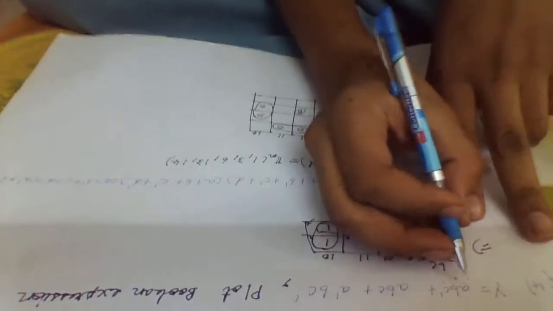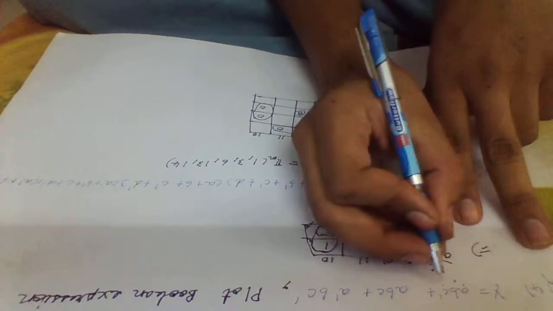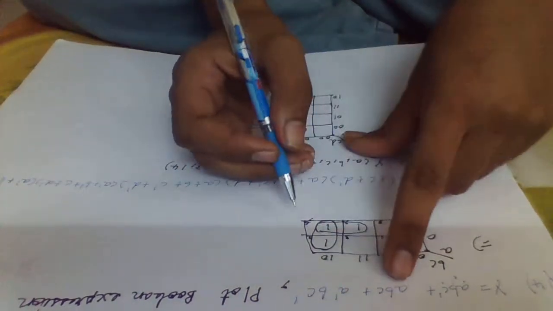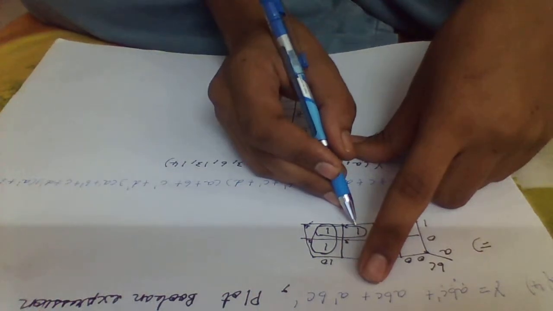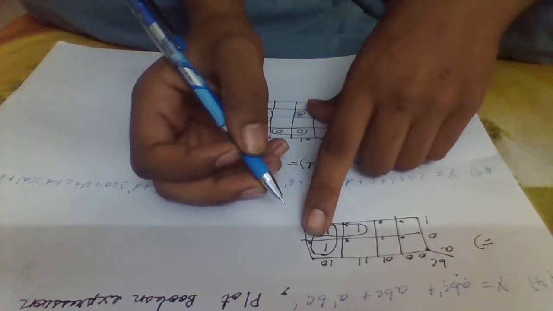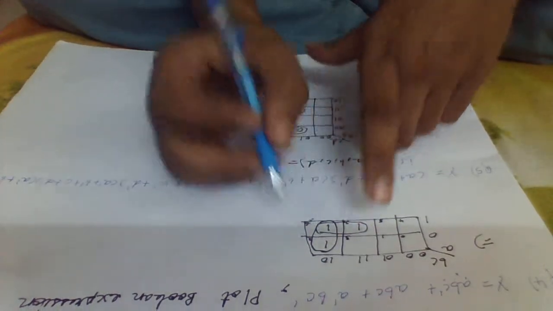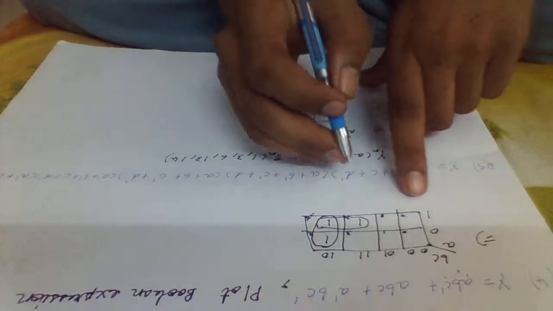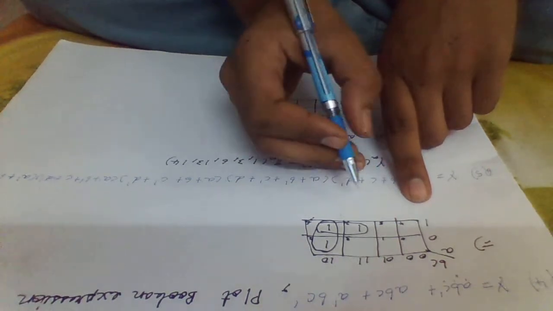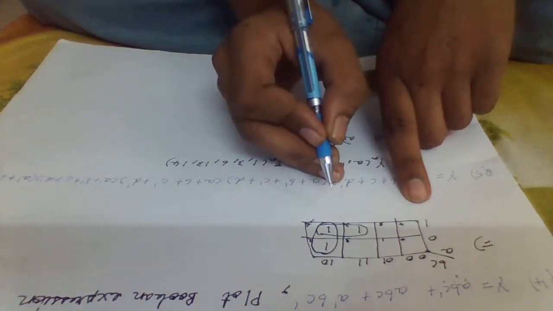Okay, so as I was going, A, B, C dash means 1, 1, 0, which means 6. So you plot 6 in the Boolean expression. A, B, C, which means 7. So you plot 7 in the Boolean expression. A dash, B, C dash, which means 2. So you plot 2 in the Boolean expression. After this, you can further simplify this into another Boolean expression, and you can draw a logical circuit diagram for that.